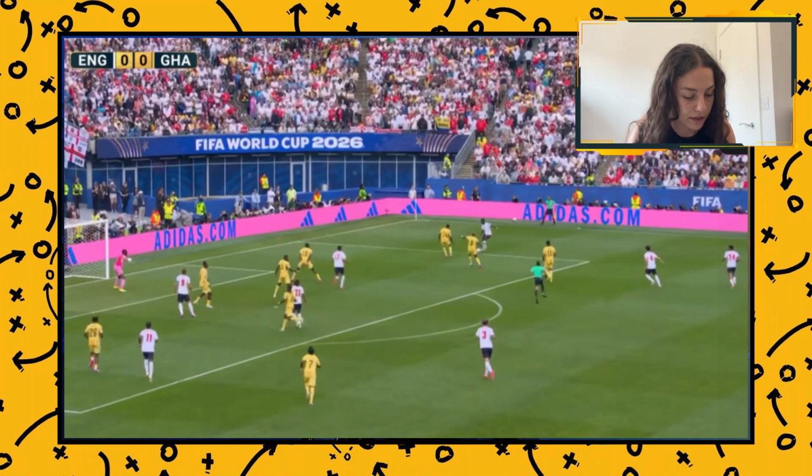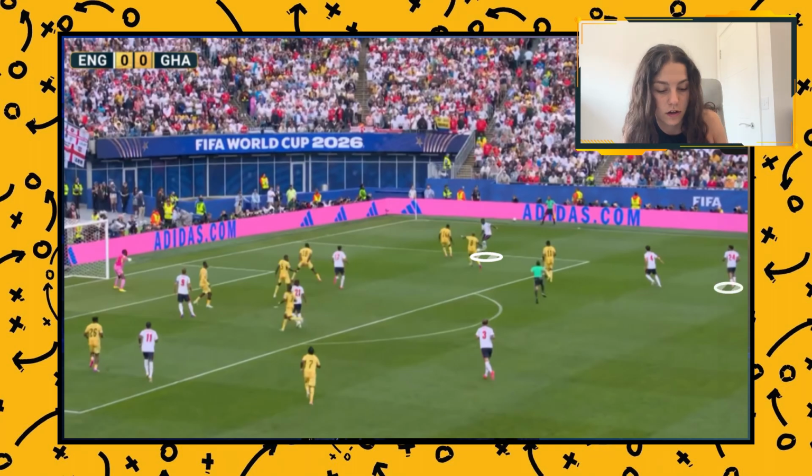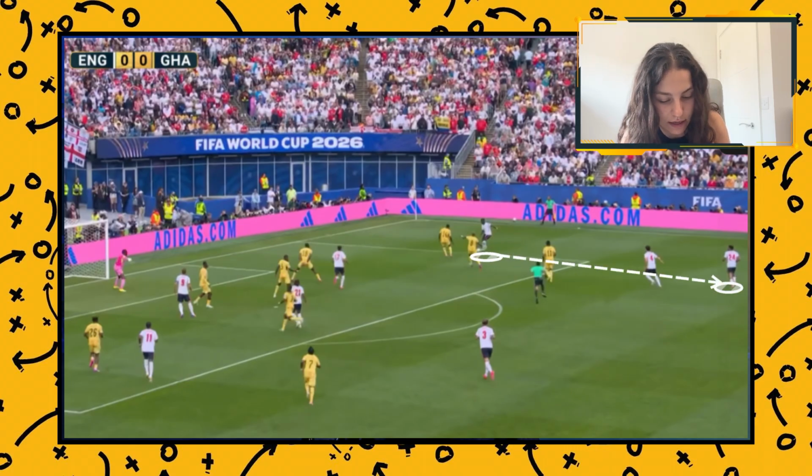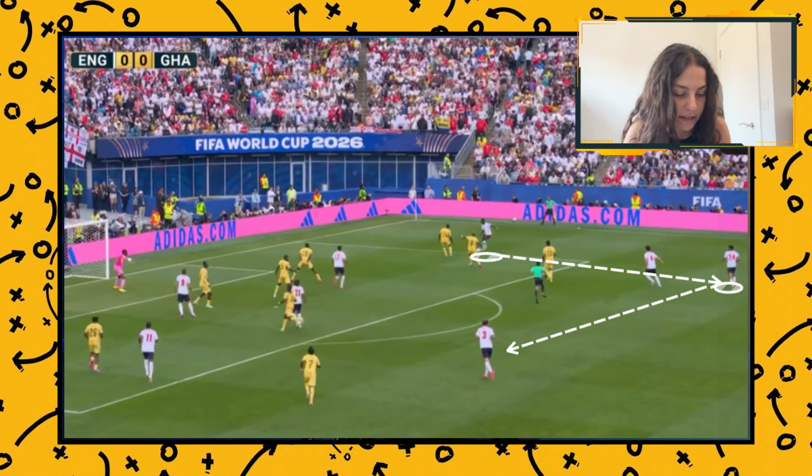Again, we'll show it on the other wing, Bukayo Saka just here with the ball, and whereas in the first half you'd have Reece James making these runs towards the byline to go and support, he's sitting back, waiting for Saka to play it back, that he can play back into the middle.